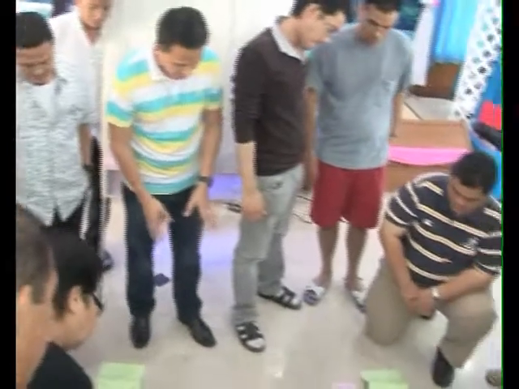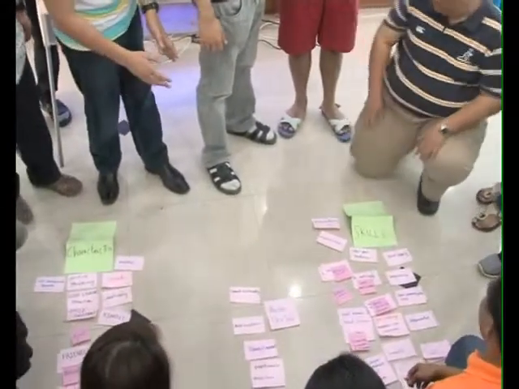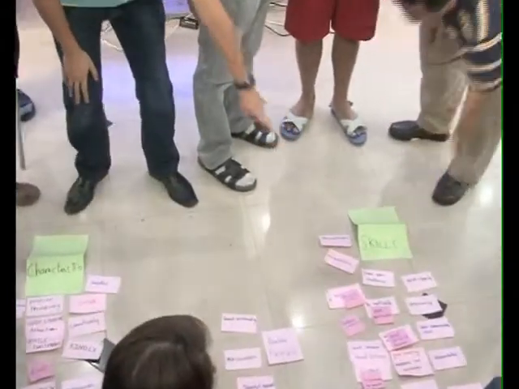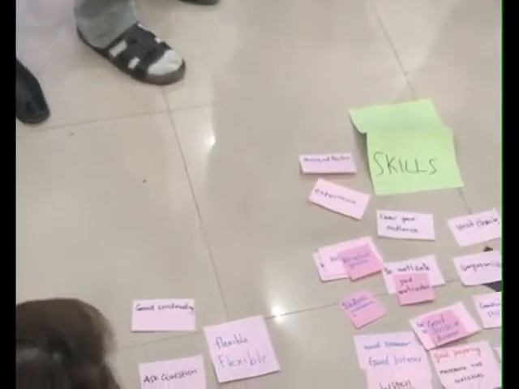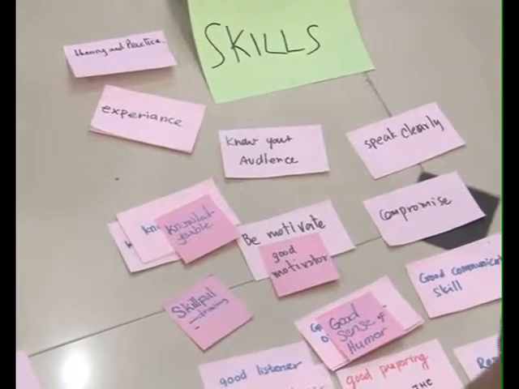So the skill. Let's look at the skill. What do we have in the skill? You have to have practice. You have theory and practice. You have to have that experience. You have to be knowledgeable. You have to speak clearly.